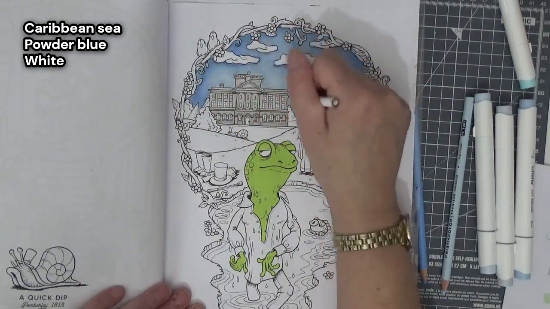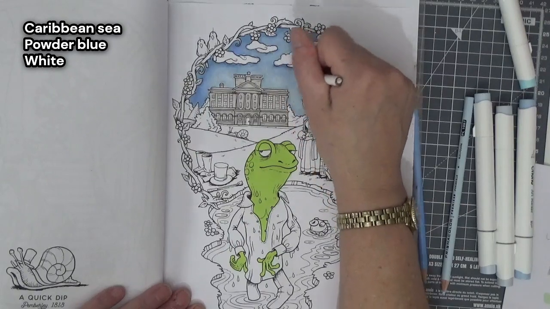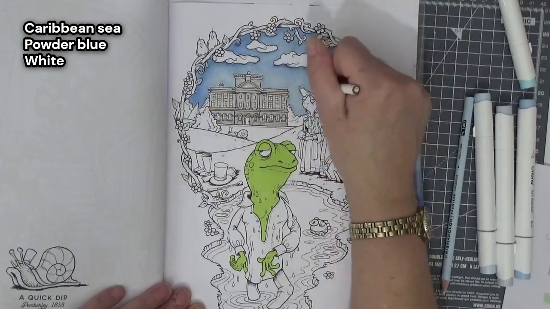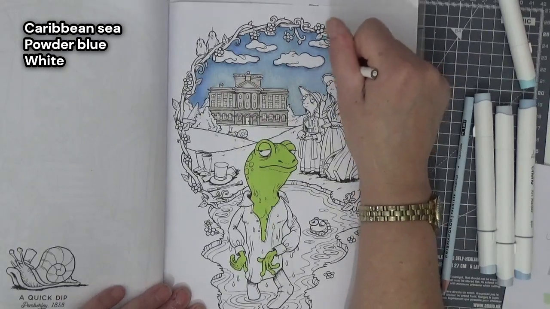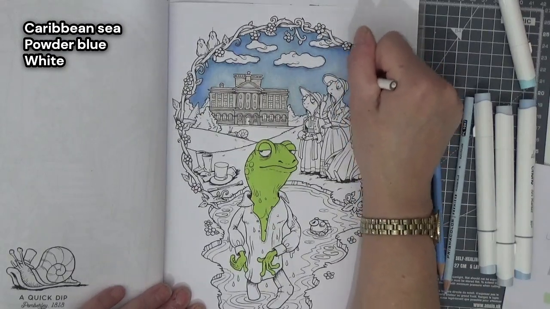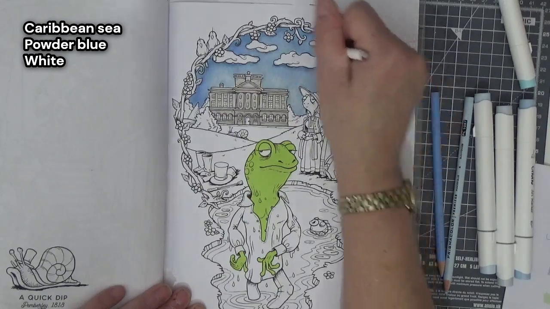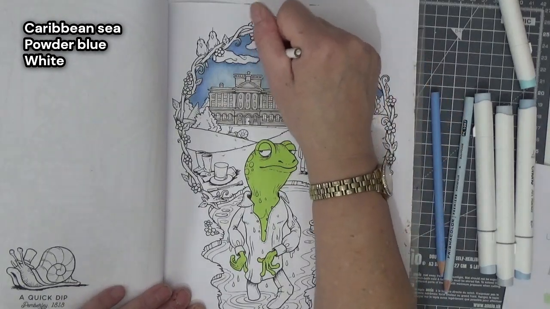But I promise you it will get there. So I'm not going to torture you. I'm going to keep blending, and if you use the two colours that I started with initially, it will be fine. I'm not going to torture you and make you watch while I fix up this sky.